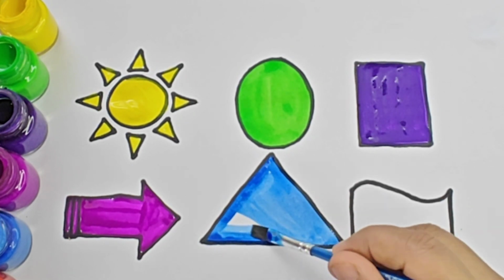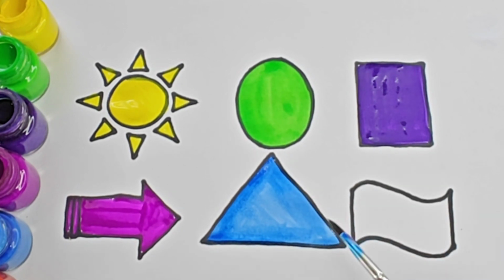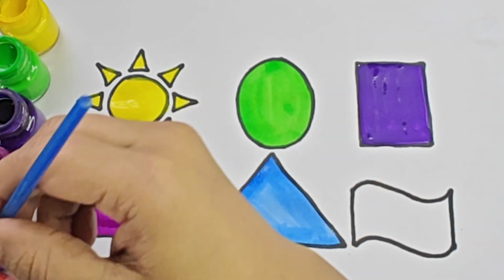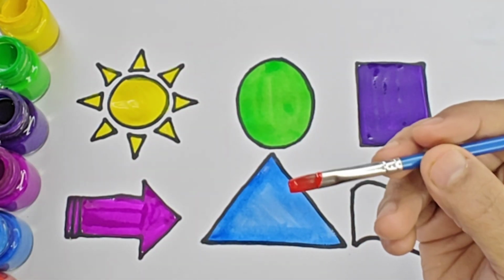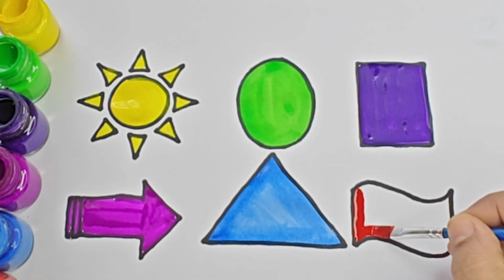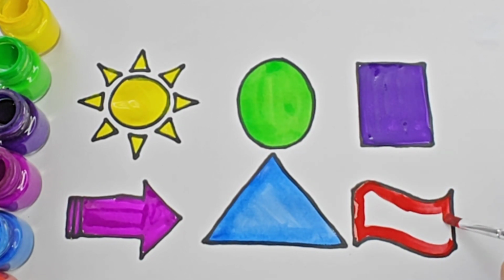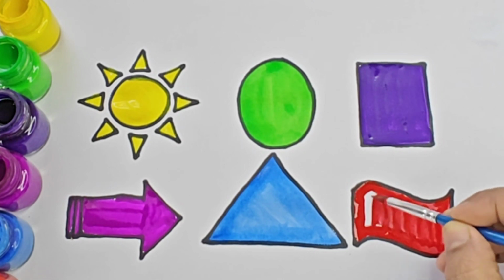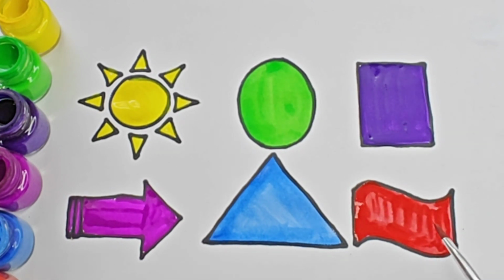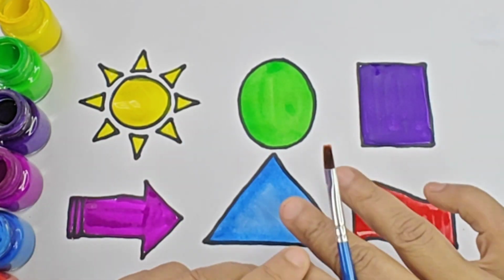Which shape is this, kids? Which shape it is? It is equilateral triangle. It is red color. Kids, which color it is? Red color. And what is the shape, kids? It is wave. Kids, let's recall the shapes and color name once again.